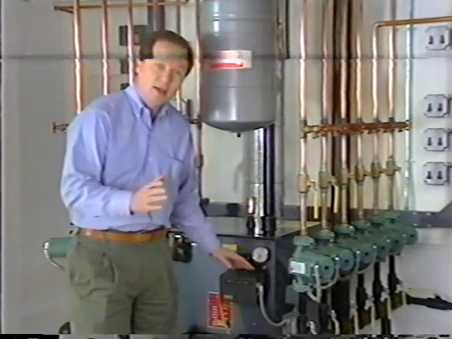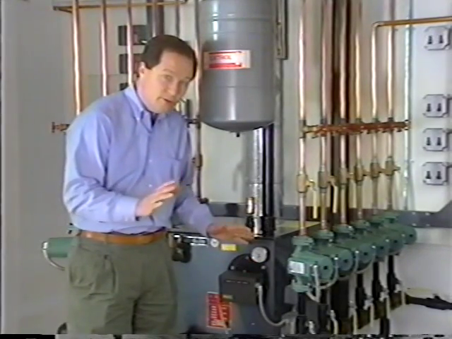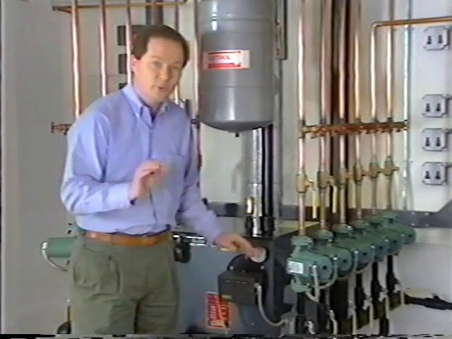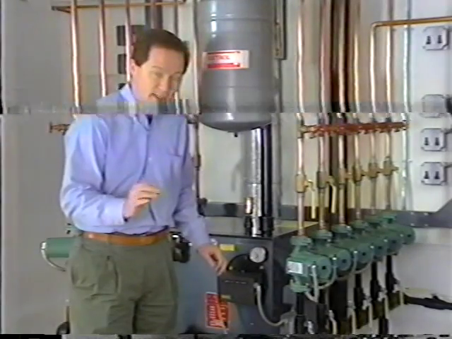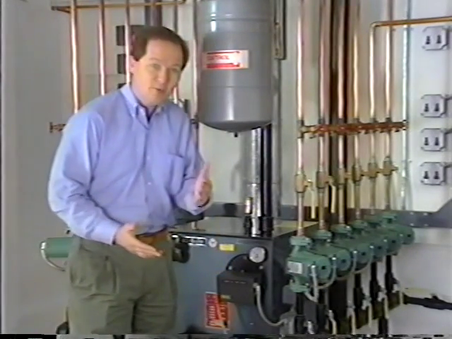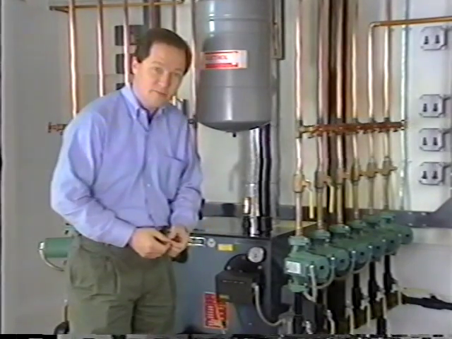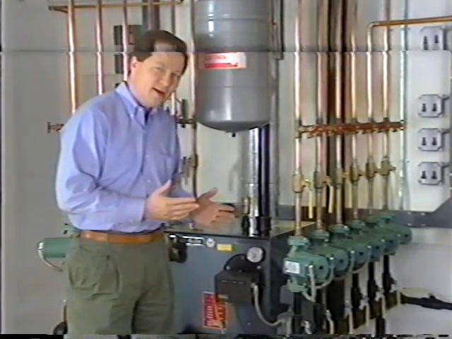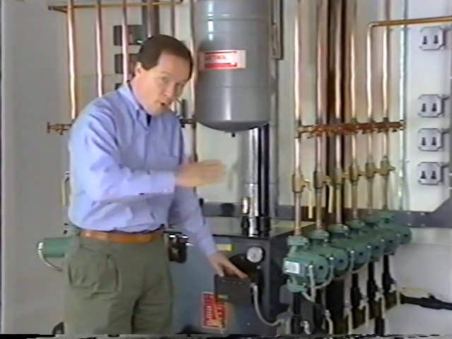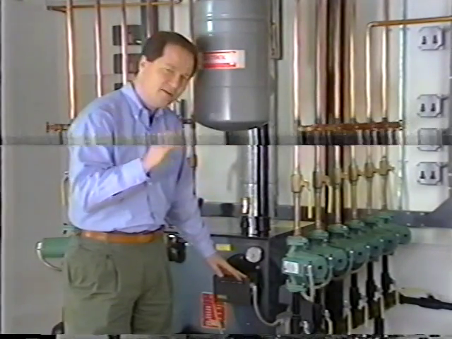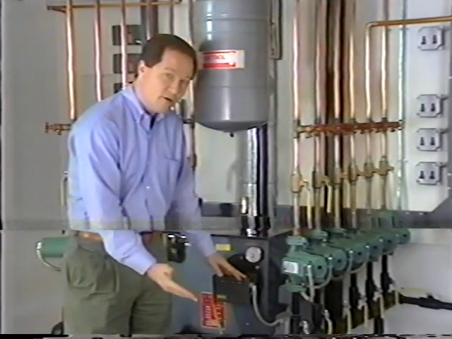For example, standby losses can be reduced by setting the control to 170 degrees Fahrenheit in the spring and fall, and 180 to 210 degrees Fahrenheit in the winter months. Limit controls act like light switches. They open on a water temperature rise and close when water temperature falls.